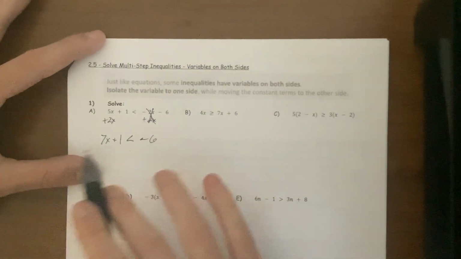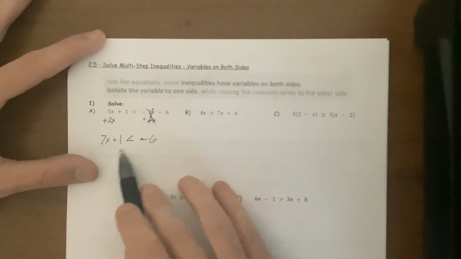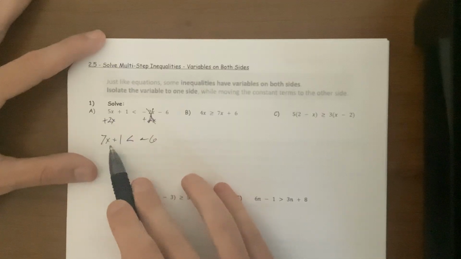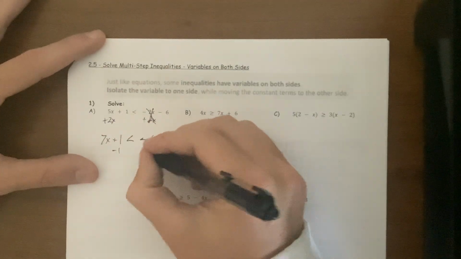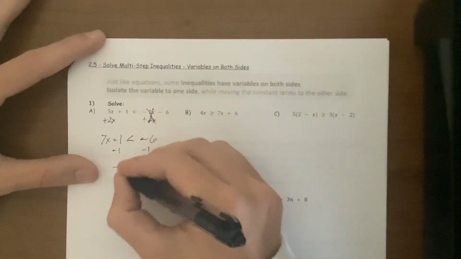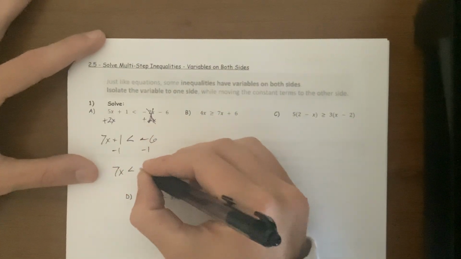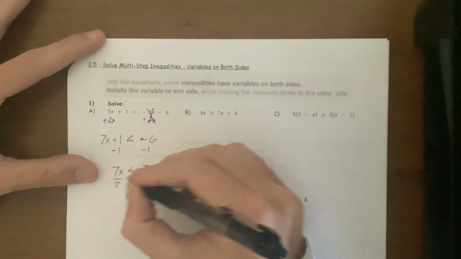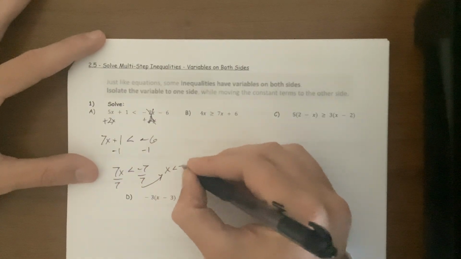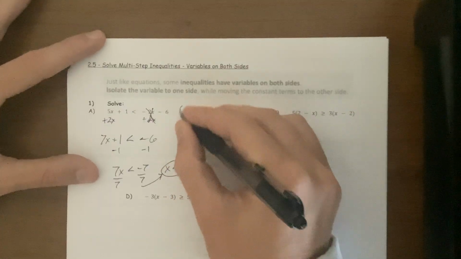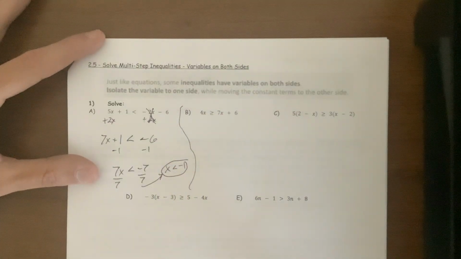Now when I go to solve, I'm always looking at the thing that's further away from my letter at that moment. So in this case, I'm not saying the 7, I'm saying this 1. So let's subtract 1 on both sides. That gives me 7x less than negative 7, and then I'm going to divide by 7. So my final answer is x is less than negative 1. There's my answer for part A.